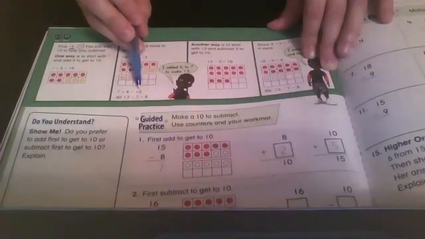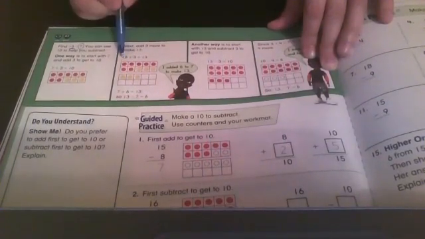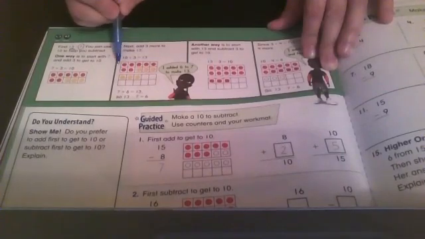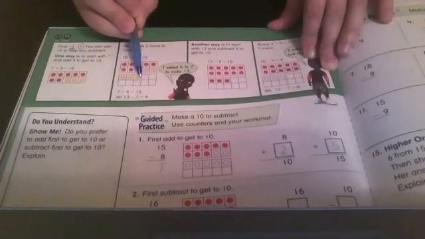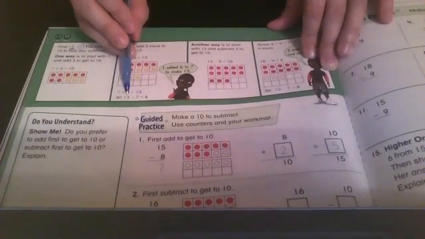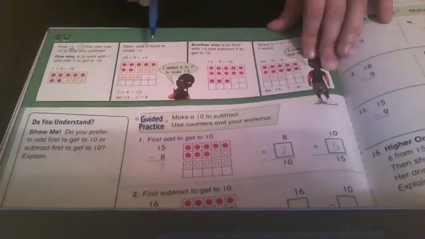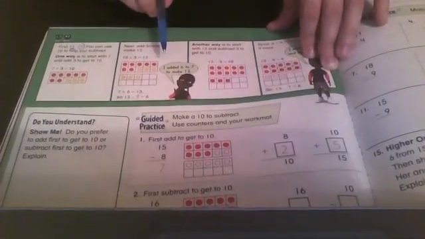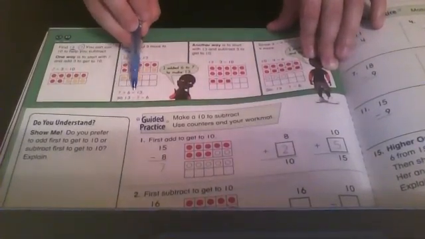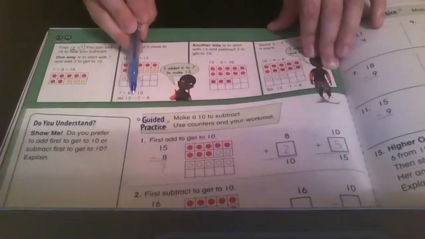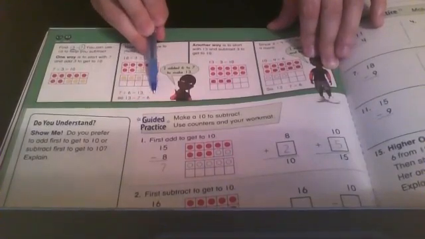7 plus 6 equals 13, right? I have 10 altogether, 11, 12, 13. So 13 take away 7 equals 6. I'm using a related fact there, right? If I know 7 plus 6 equals 13, then I know 13 minus 7 equals 6.